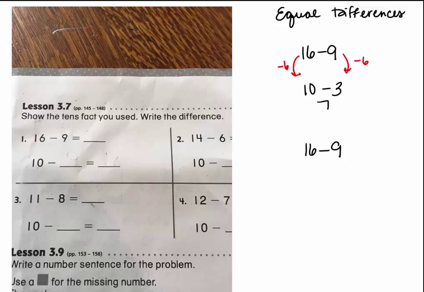Equal differences don't mean that you always have to go down to a 10 or down to a 20 or some multiple of 10. You can go the other way. And many students will actually do this. They'll say, oh, 16 minus 9, that's going to be the same thing. What if I add 1 to both? And I make that 9 into a 10, right? So that's going to be a 17 minus a 10. That seems a little bit easier to me for this particular example. And I didn't use a quote unquote tens facts, but I used something similar, looking at equal differences.